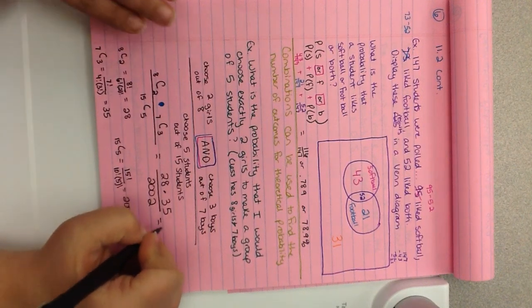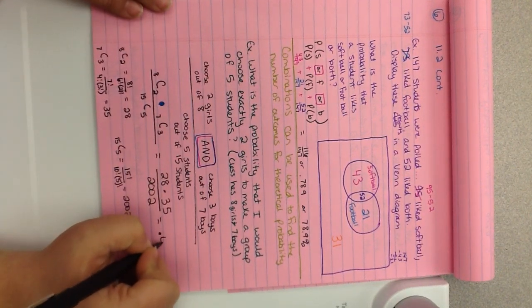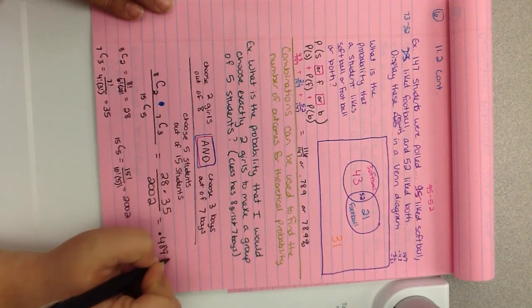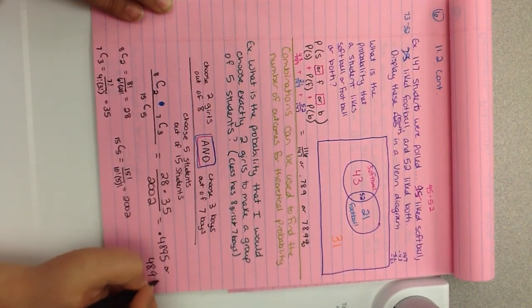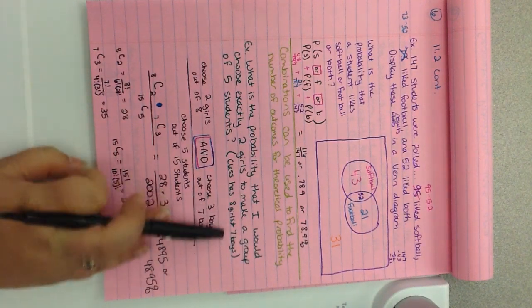So if I multiply and divide, I would get 0.4895, or 48.95%. So there is a 48.95% probability that a group chosen from this specific class would be exactly 2 girls and 3 boys.